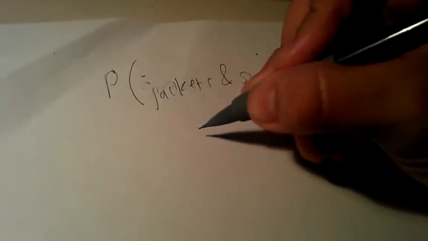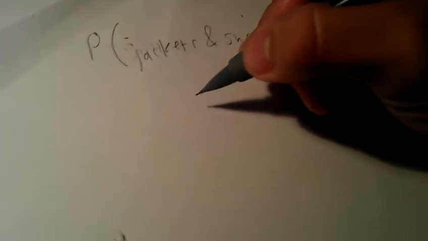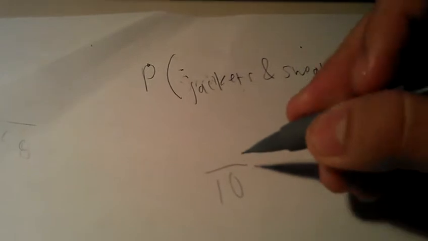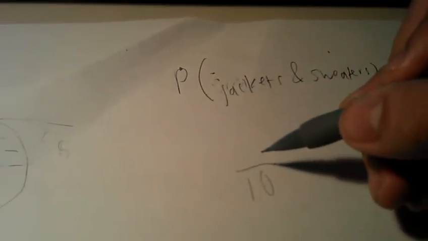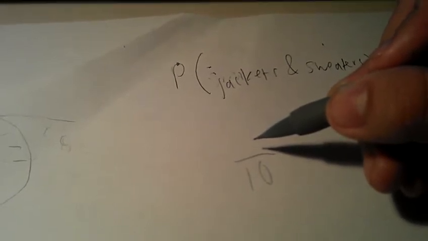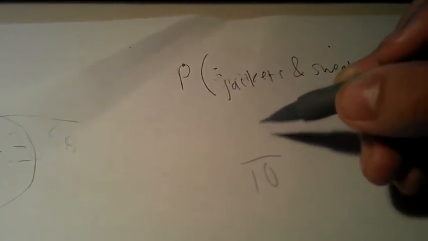So, in total, there's 10 pieces of clothing. So we'll start off with 10. And there's 4 jackets.